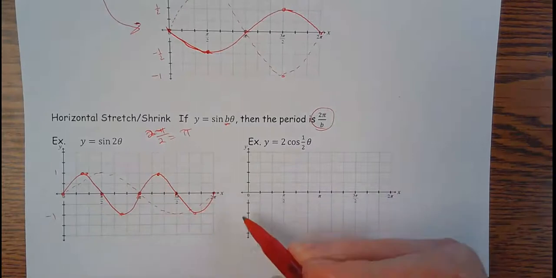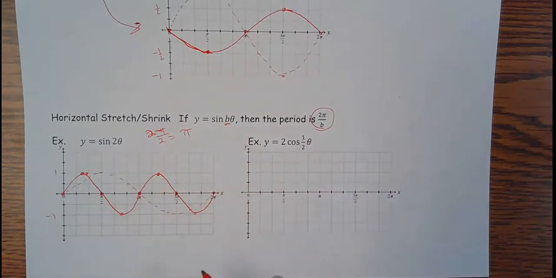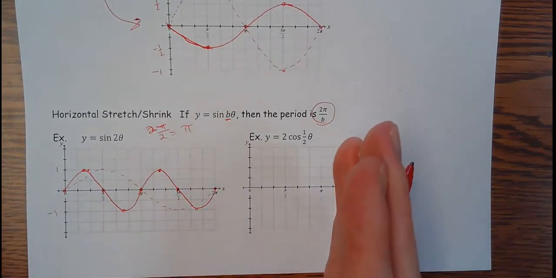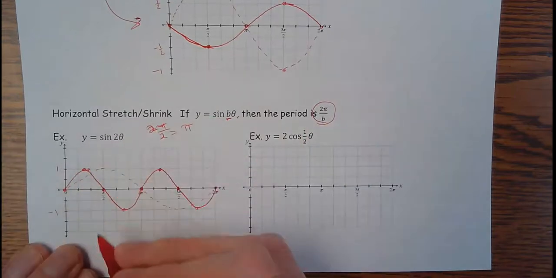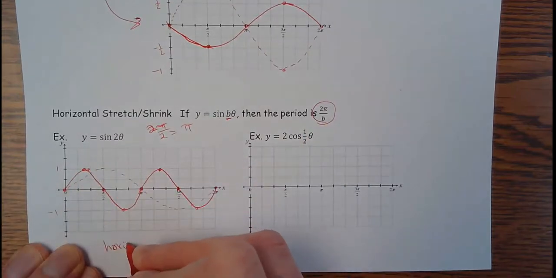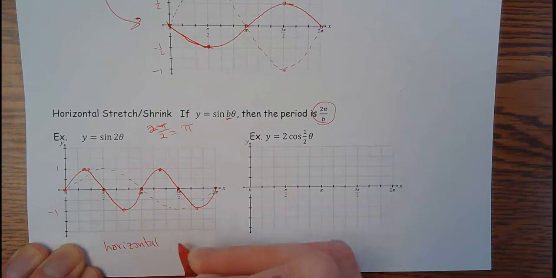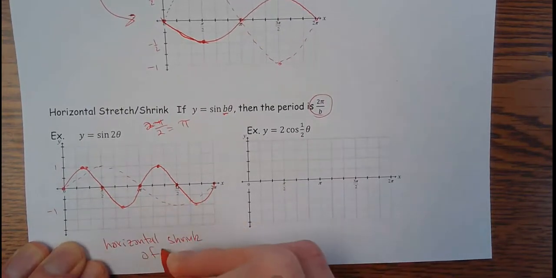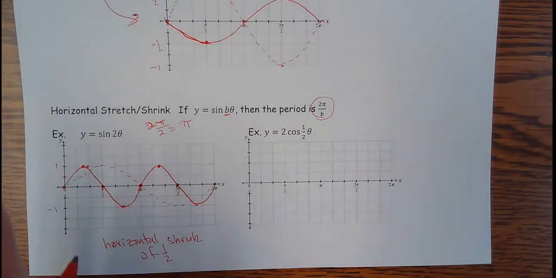See how it does 2 cycles in the time that sine does 1 cycle. So that would be a horizontal shrink of 1/2.